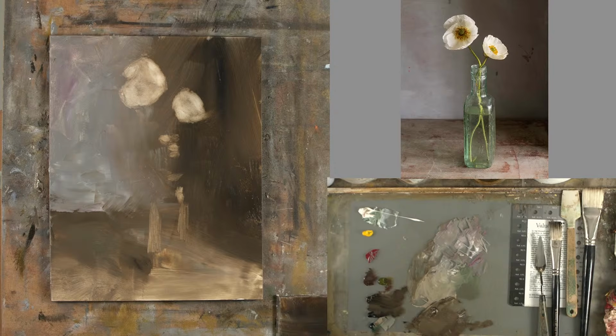Kate says, this is like a stage waiting for something to happen. Yeah, it is.